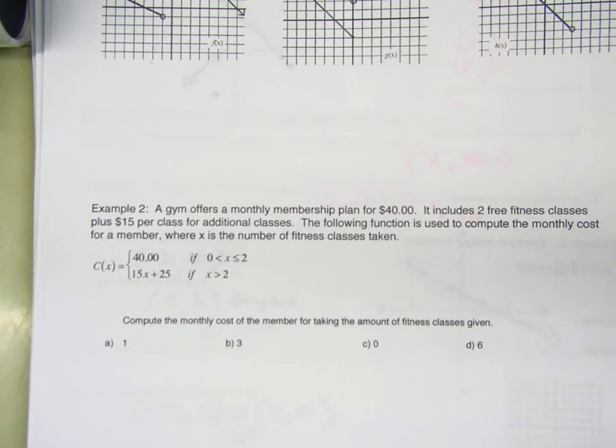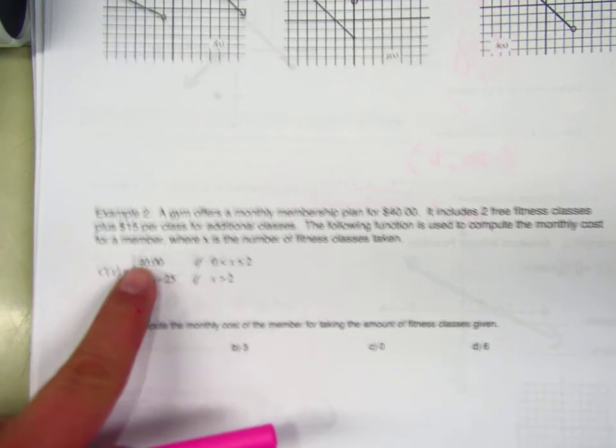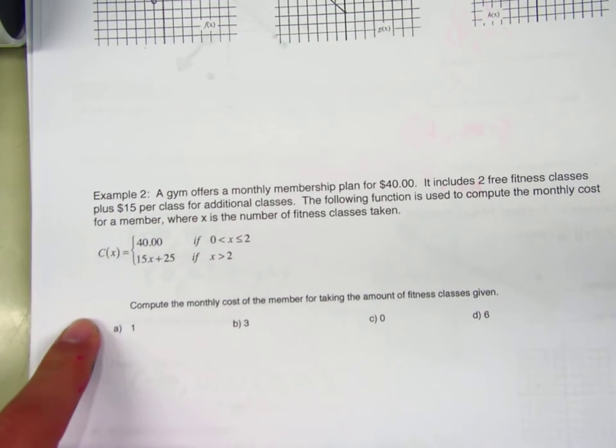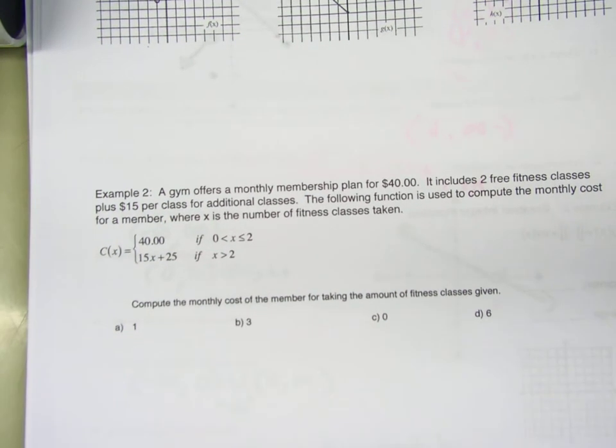Just read the description real quick, so you at least know what's going on, and then we'll see if we can answer the questions. Everybody read it?